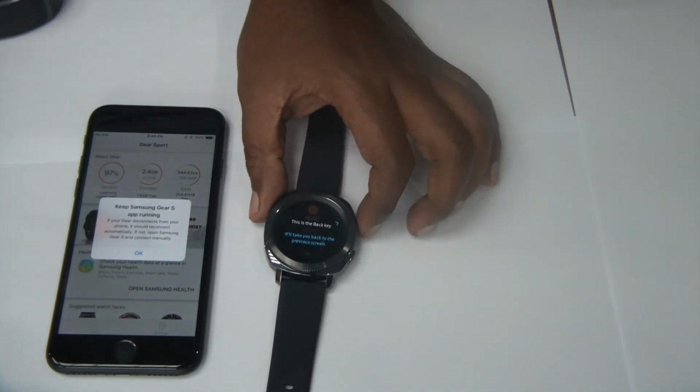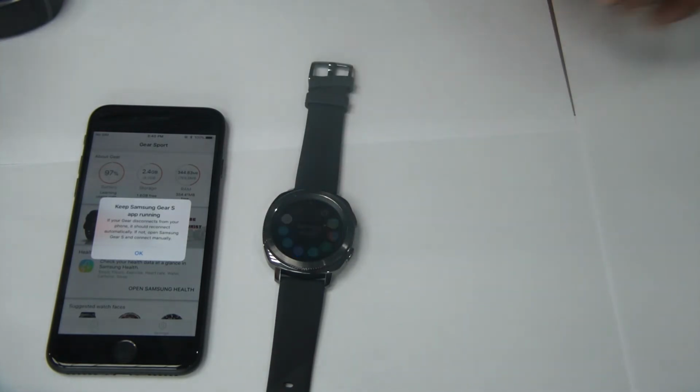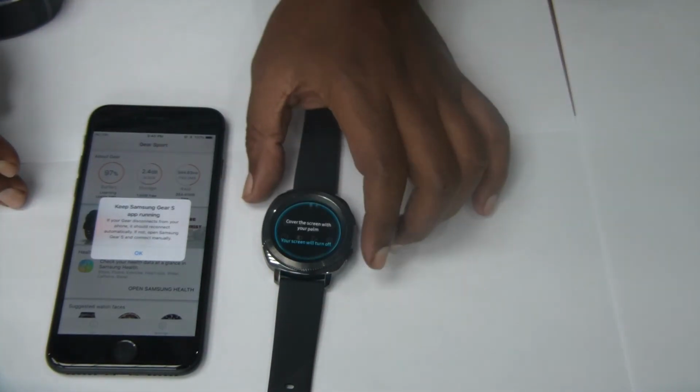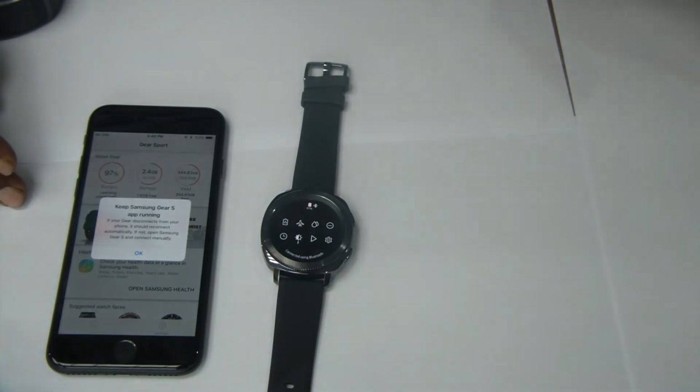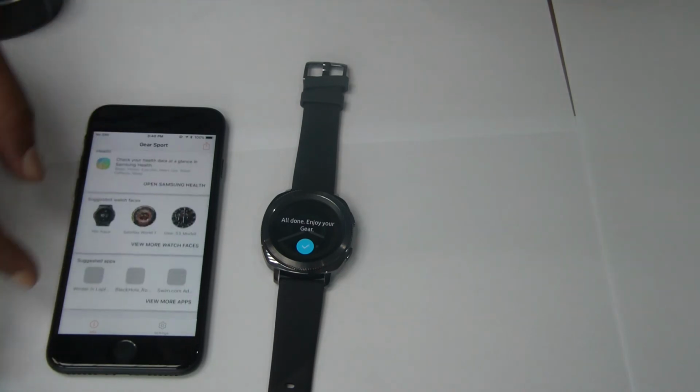So I'm setting it up. Okay, I think the setup is complete, and the Samsung Gear Sport is already connected with the Gear S application.